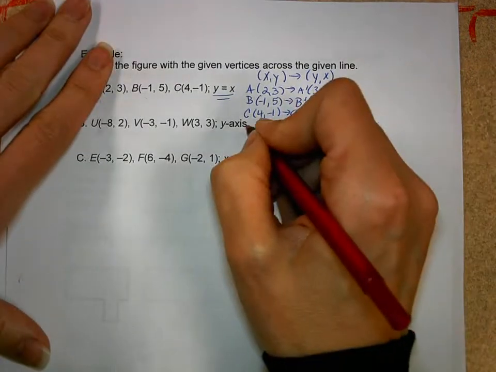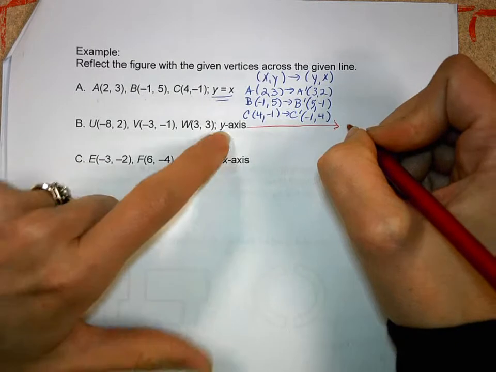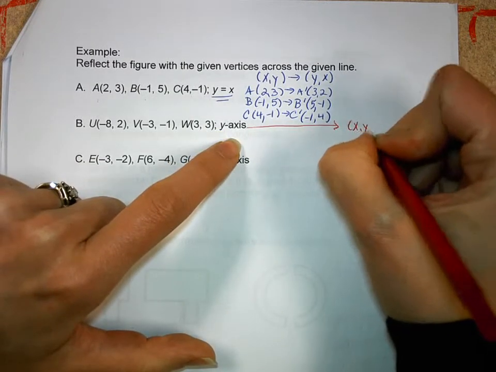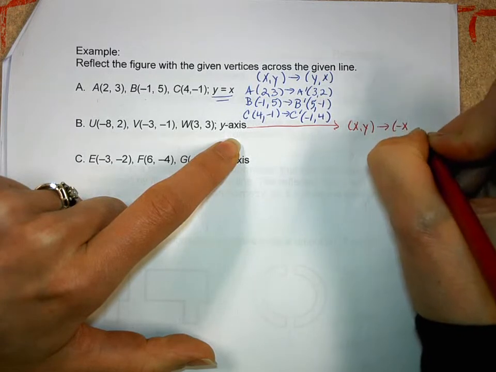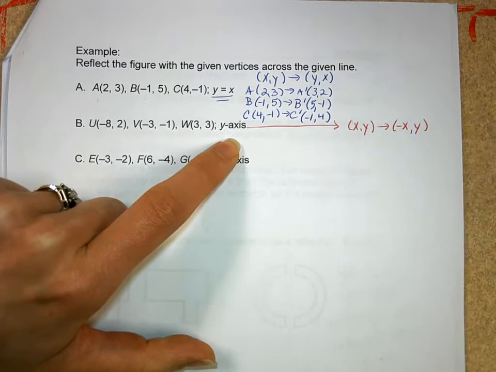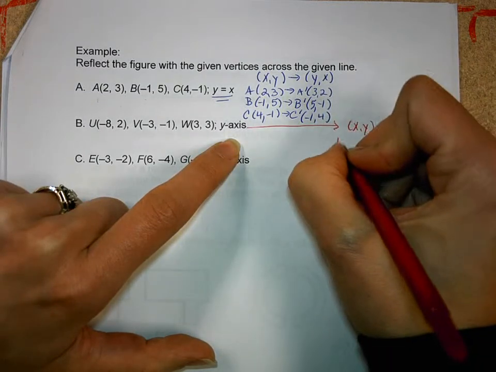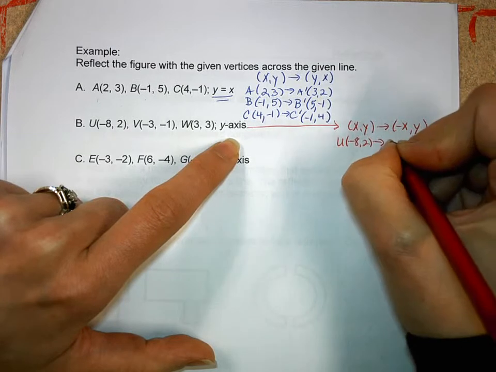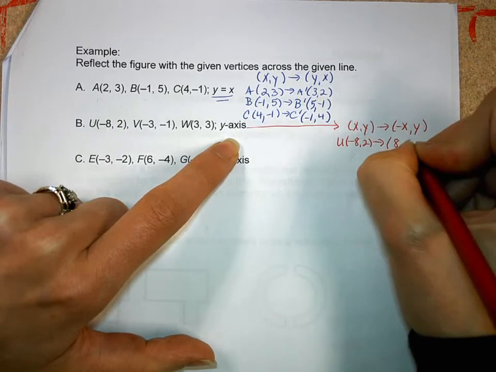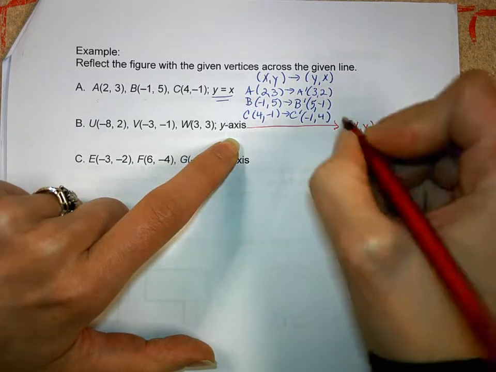And then we move over. My arrow notation going across the y-axis: my original point would be (x, y), but if I'm going across the y-axis, the x switches, but the y stays the same. So with this one, I got my U, which is (-8, 2), but then I get (8, 2) for my U prime. I forgot my U prime there.